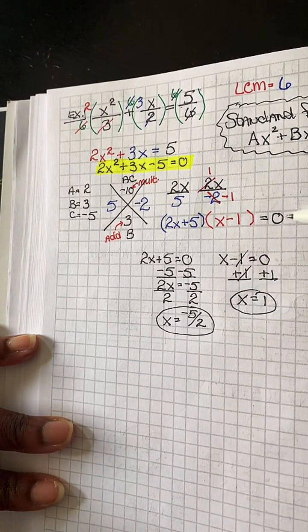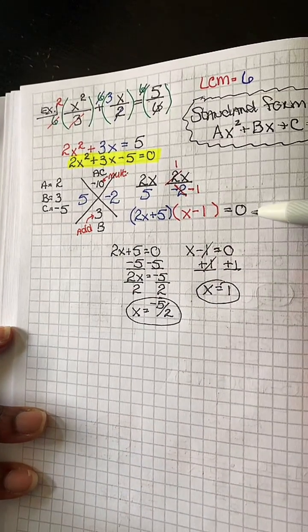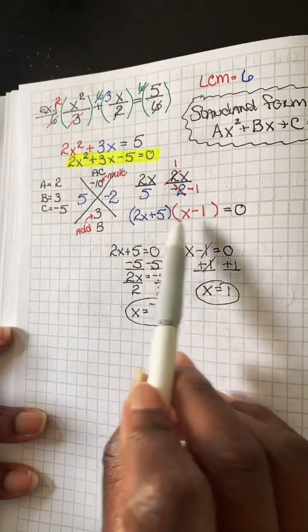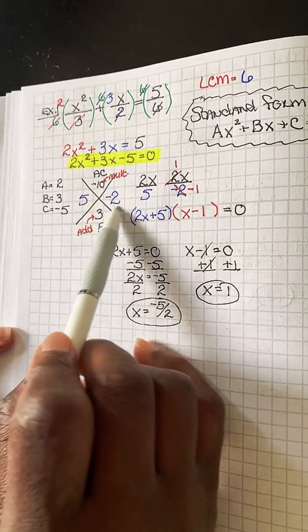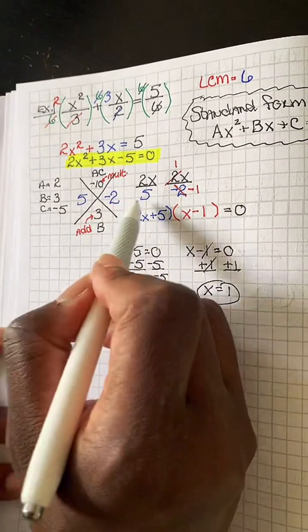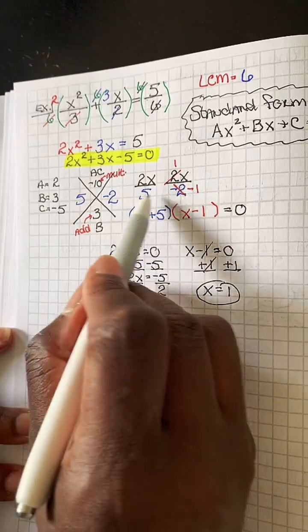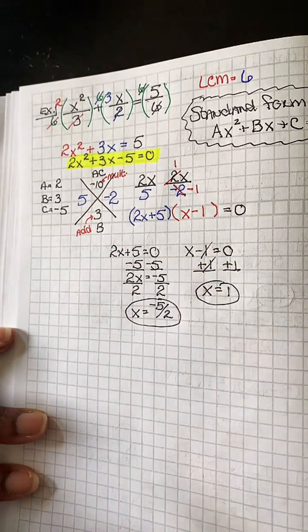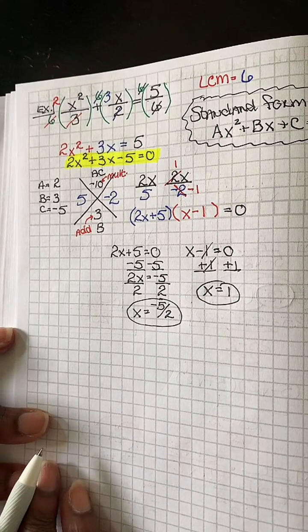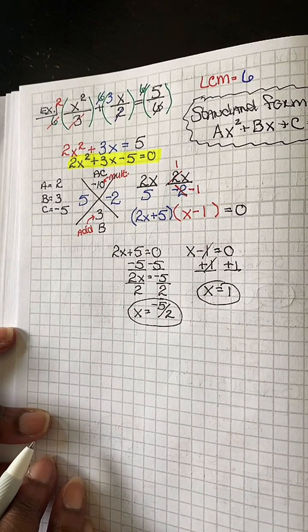Because once you get down to the factors, which is your parentheses, then you're going to set each of those parentheses equal to 0. So the reason why we're trying to find this is we're trying to find the numbers that we're going to use to break down to find our individual parentheses. Okay, all right, perfect.